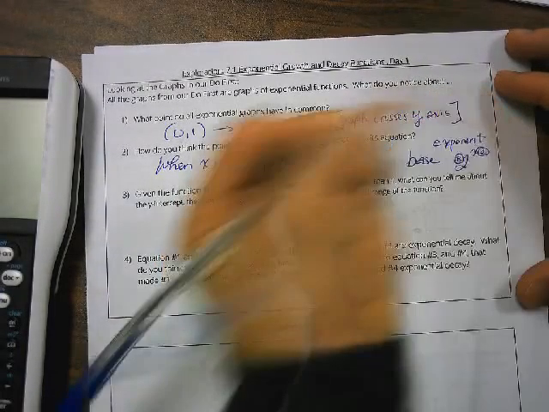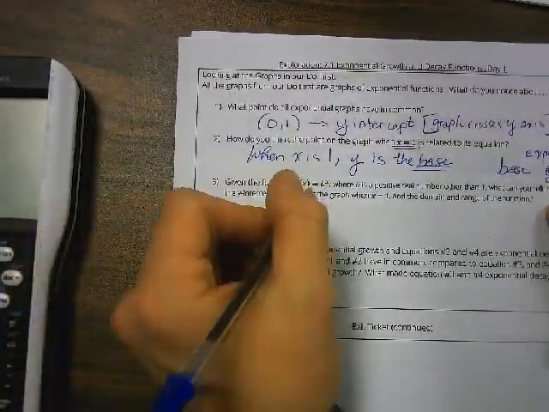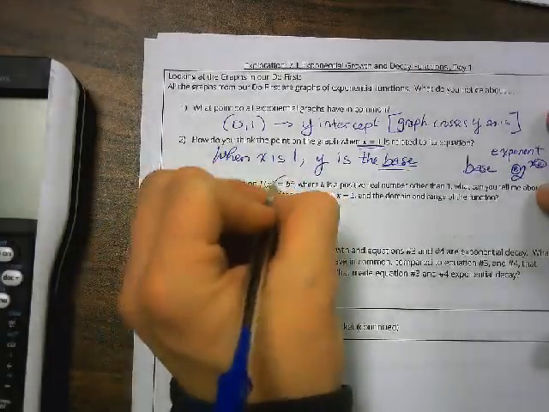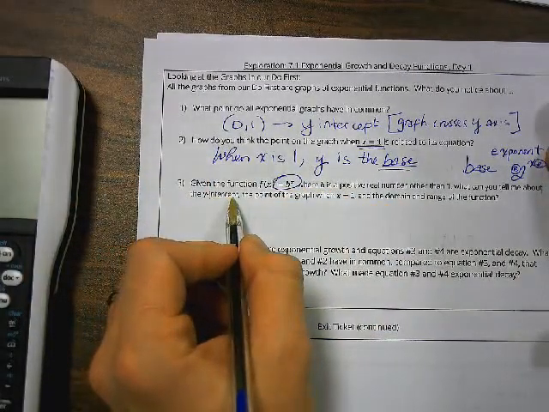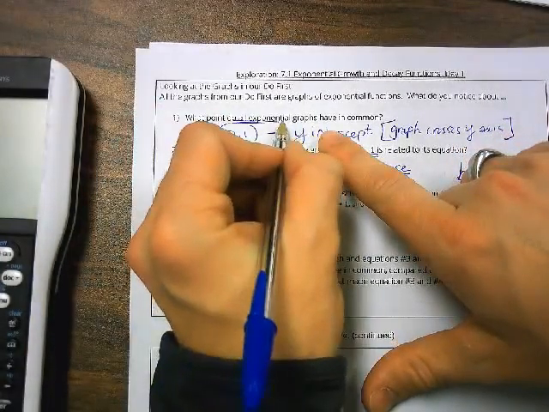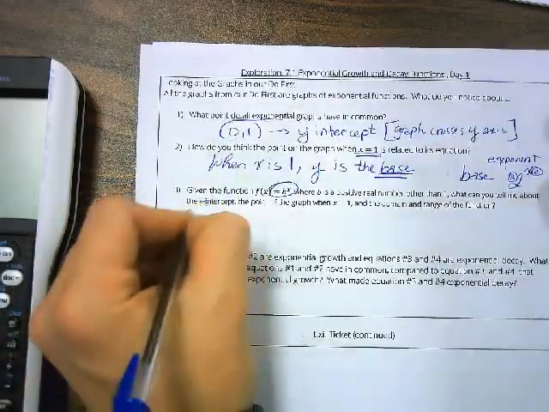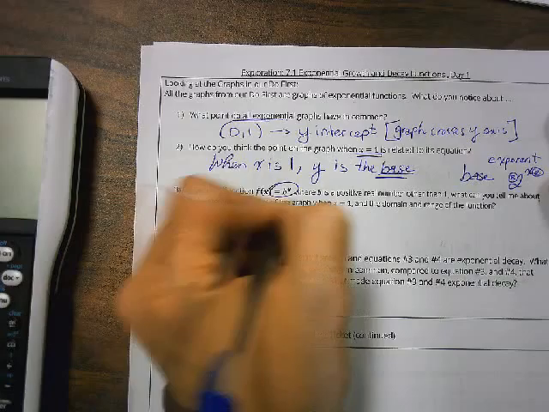Alright, if they give you a function like that, what can you tell me about the y-intercept? Well, we know that all graphs that are exponential will have this y-intercept. So y-intercept, if we have f of x is b to the x.